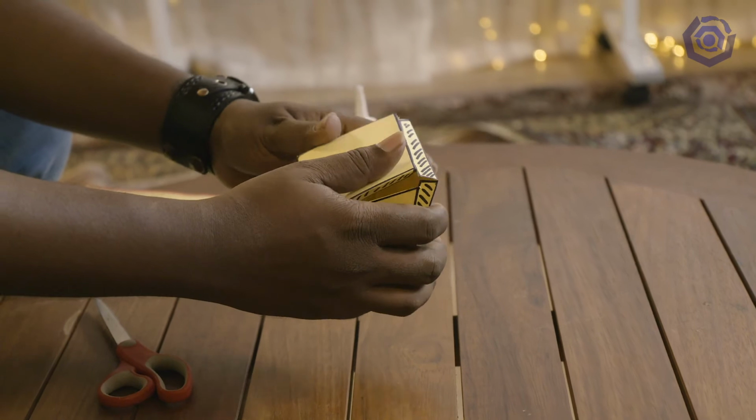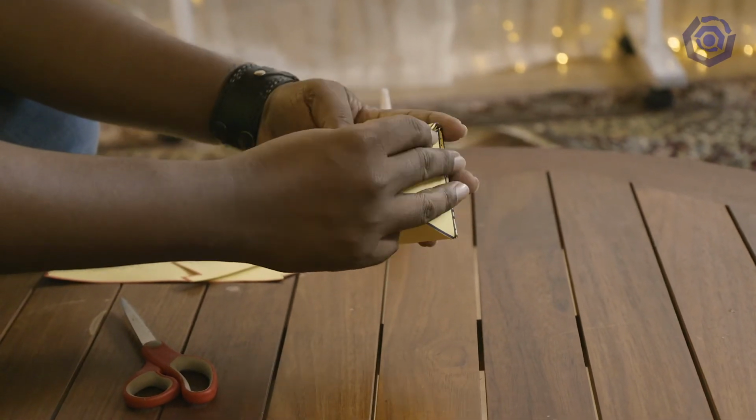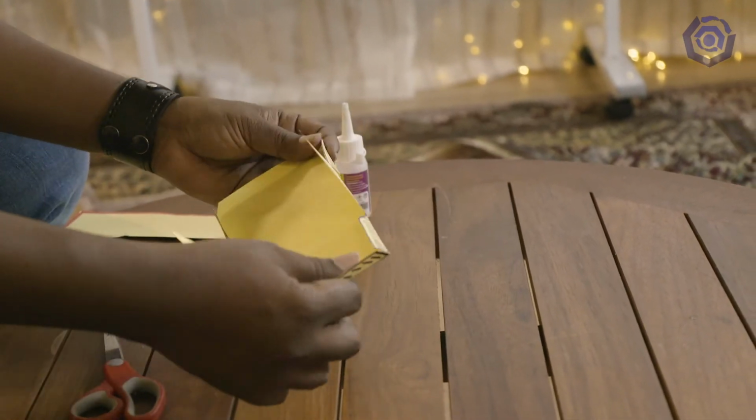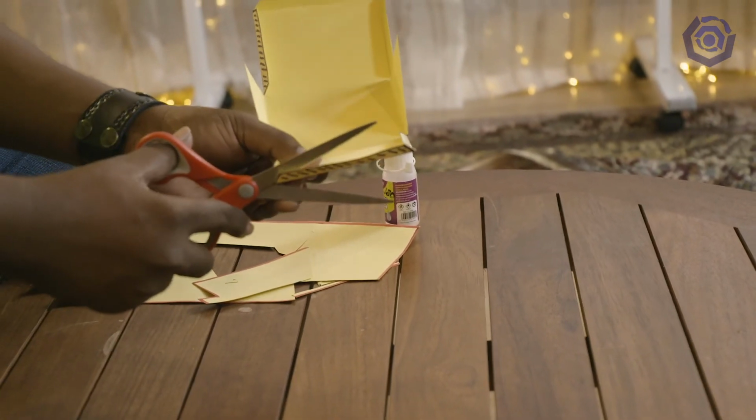So this is what it should look like when we finish. So let's start gluing it up. Let's take off one of this.